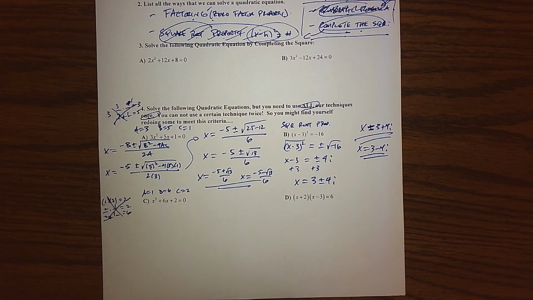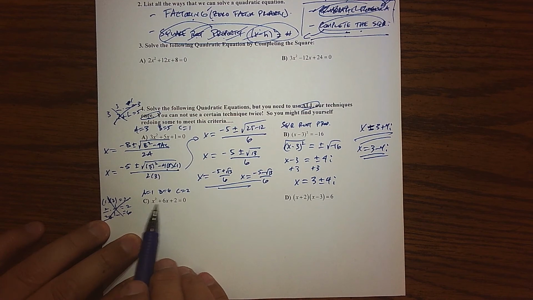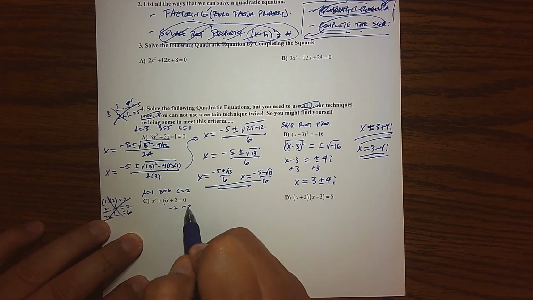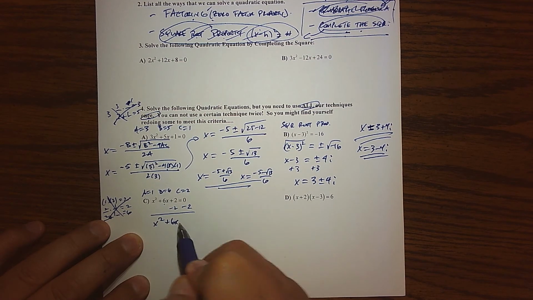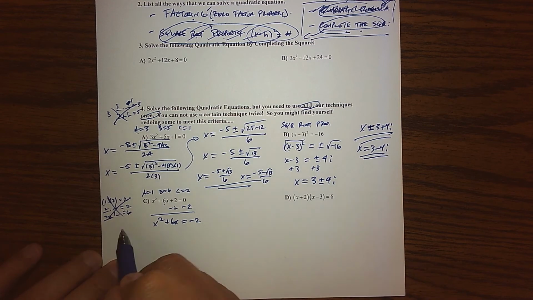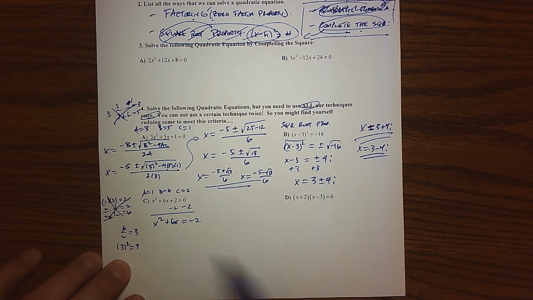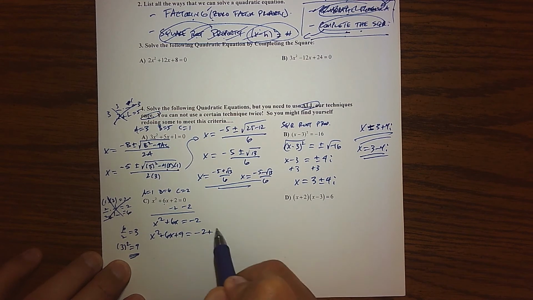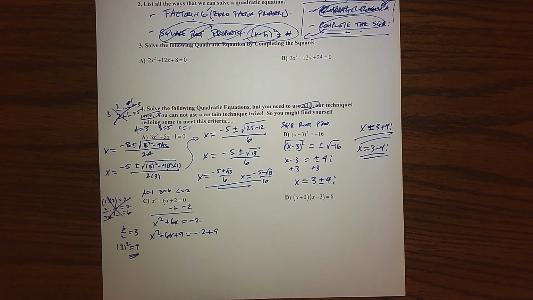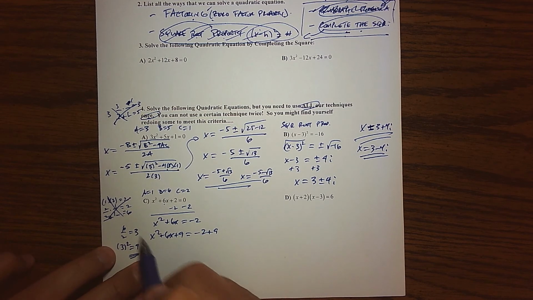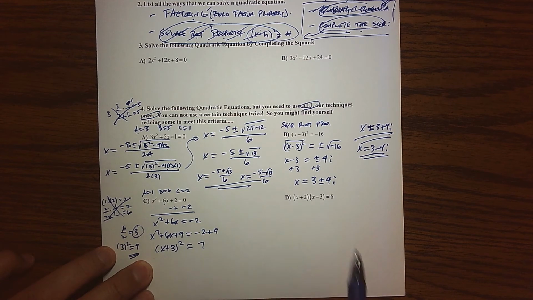All right, and the good news is this is a pretty good candidate for completing the square in the first place, because the lead coefficient is already 1, and the coefficient in front of that x is a nice even number. So subtract 2 from both sides. We get x squared plus 6x equals negative 2. We've got to take that 6 and divide it by 2, and then take that 3 and square it. So I need to add 9 to complete the square, and I need to add 9 to that side to balance my equation off. This now factors as x plus 3 squared, and negative 2 plus 9 gives us a 7.